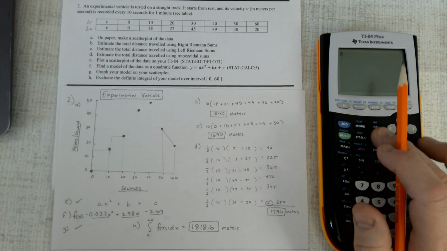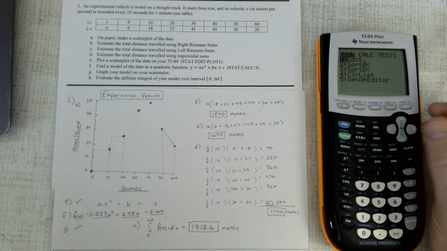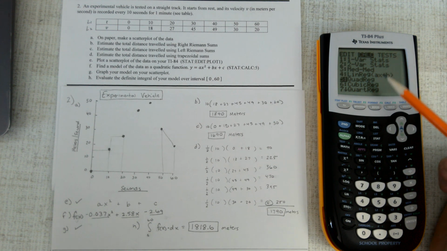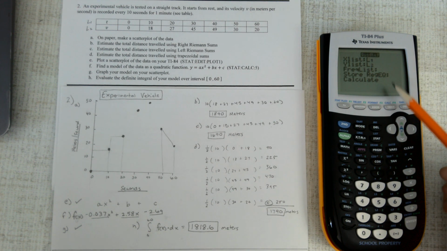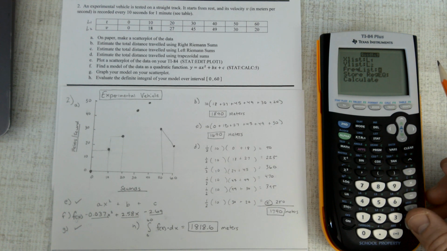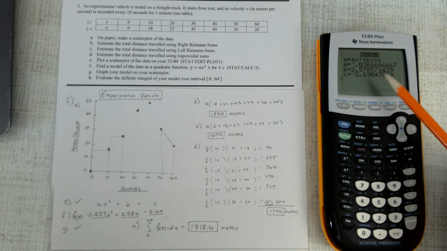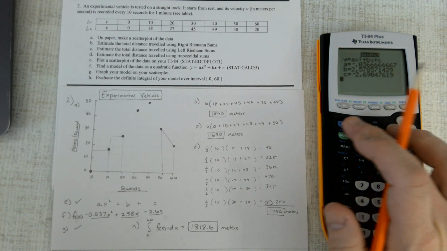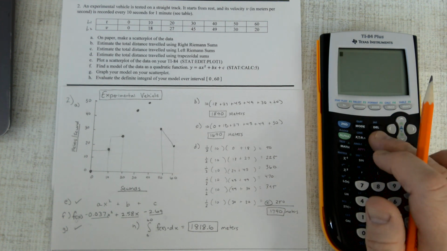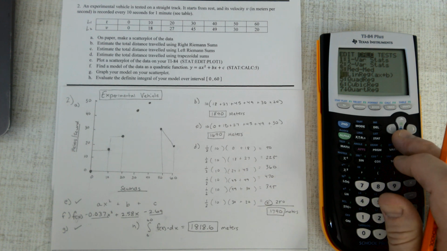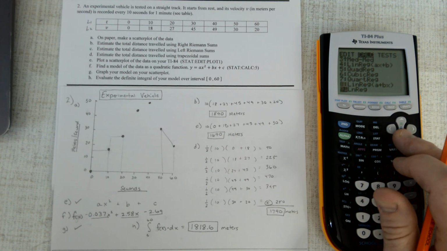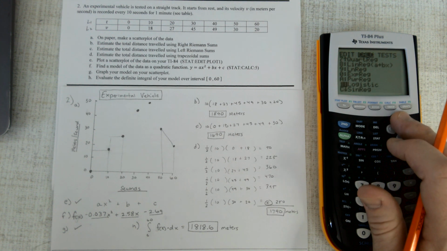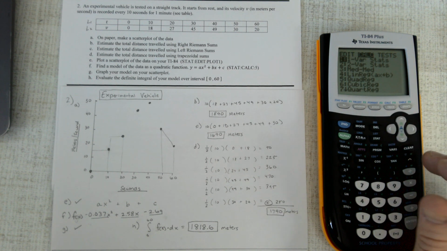Stat, calc, 5. So stat, go over to calc, down to 5, quadratic regression, and it's going to take list 1, list 2. If you just hit enter through these and calculate, there's your coefficients. So this easily gives you the coefficients that you need to write your equation. Again, on the calculator, it's stat, calc, quadratic, and right there is quadratic, cubic, quartic, and linear regression, natural log, all kinds of different regression forms you can use.